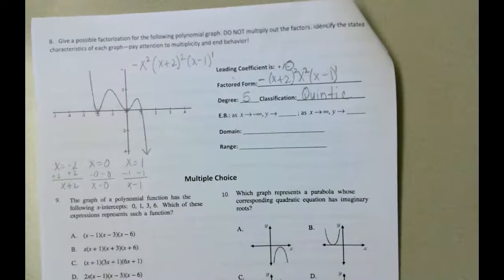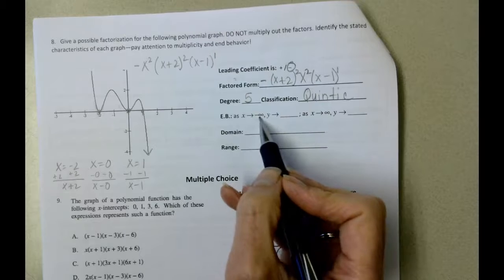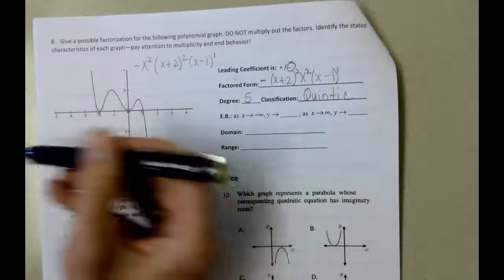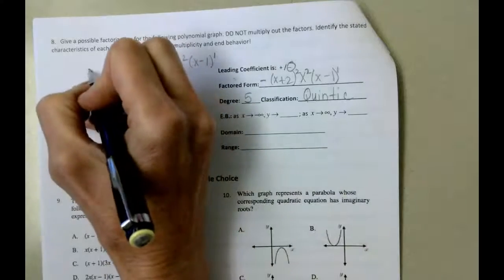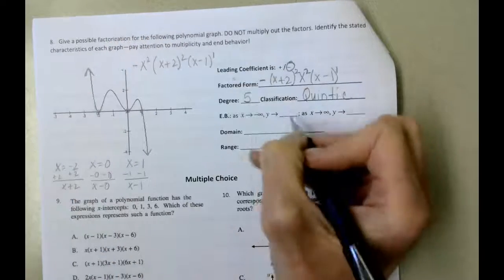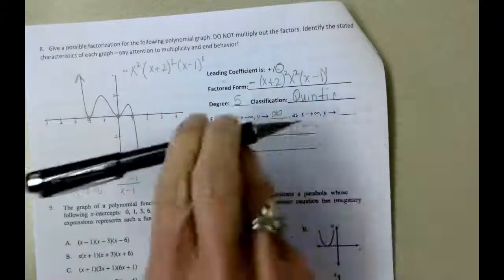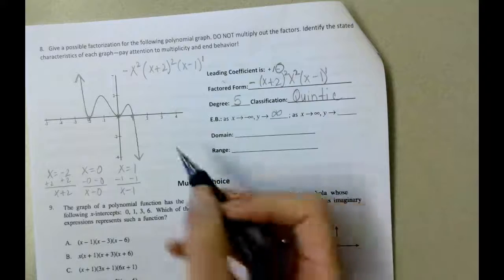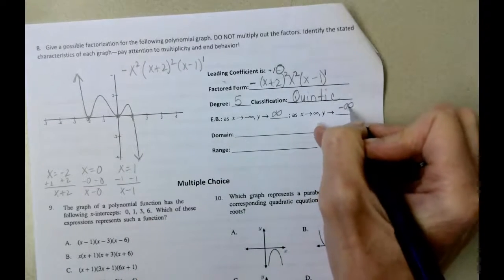We can look at our picture to determine the end behavior. As x goes to negative infinity, that means as x goes this direction, what's happening to our graph? We're going upward towards positive infinity. As x goes to positive infinity, going towards the right, we've already determined that our graph goes downward towards negative infinity.